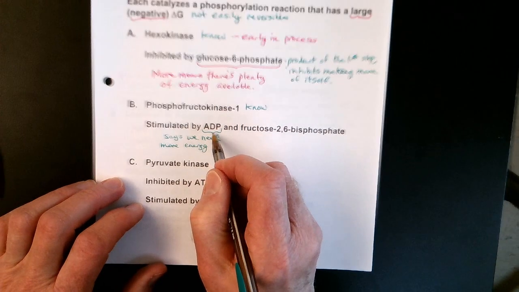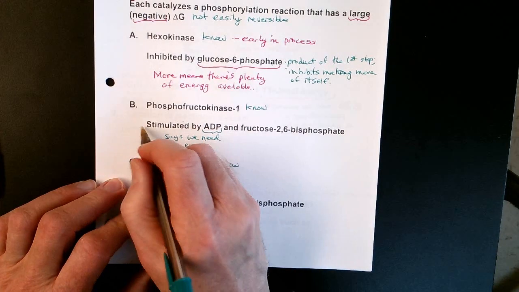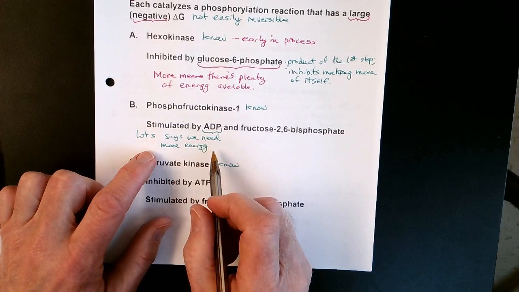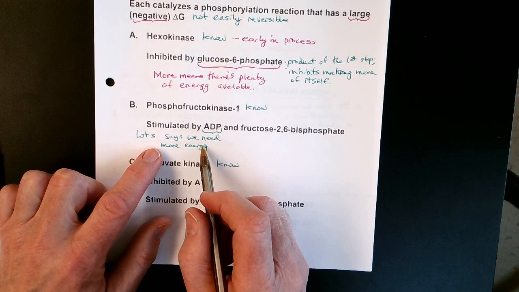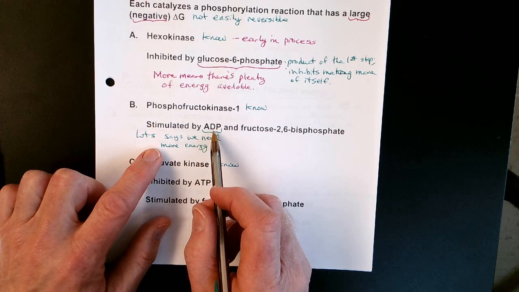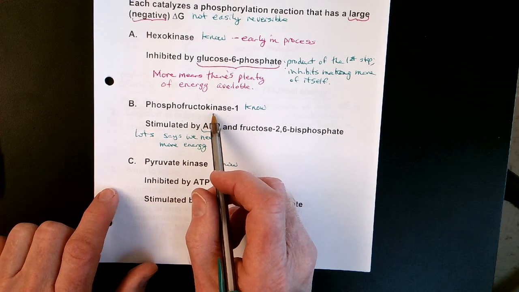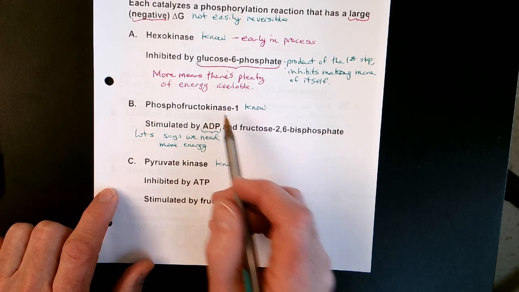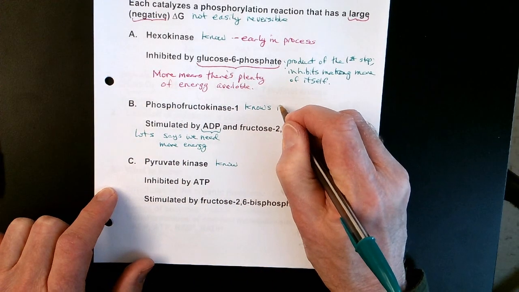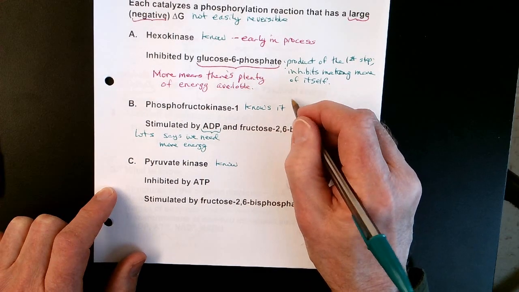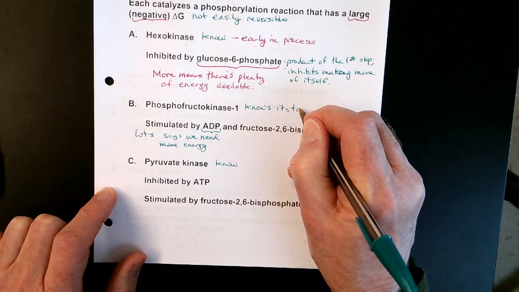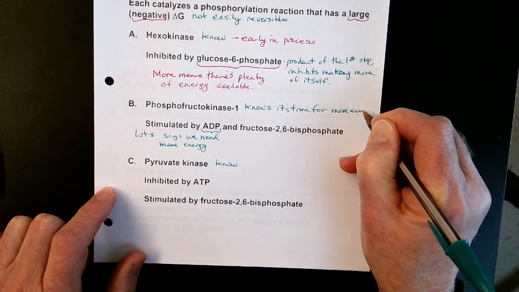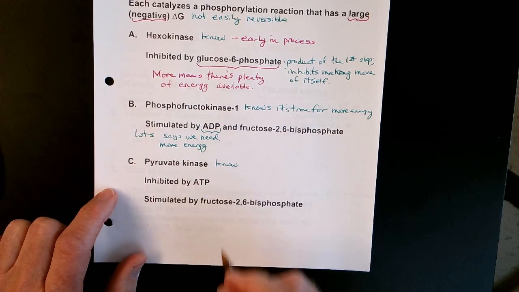The minute you build this up, let's say this. If you have lots of this, it says we need more energy. Okay, your cells are starting to feel the pinch and need to generate more ATP. Well, in that case, it's good to have a rate-limiting enzyme that's able to get the signal, knows it's time for more energy. That's control point number 2.